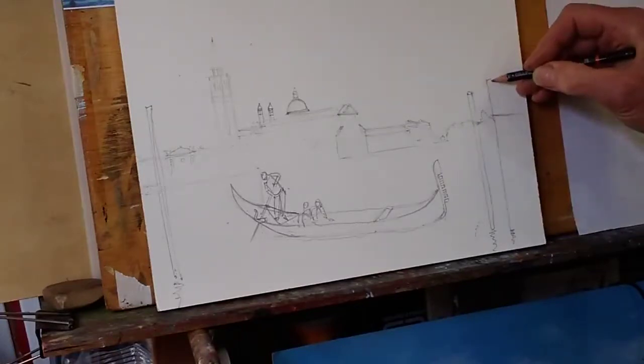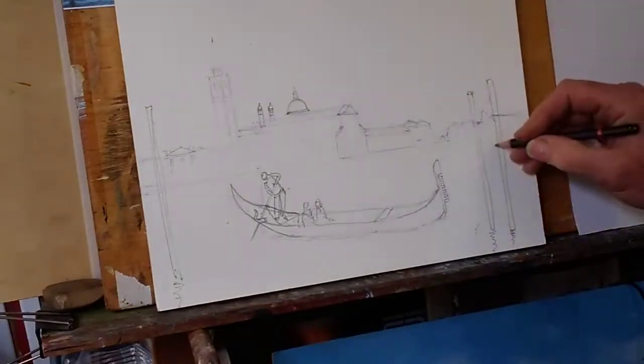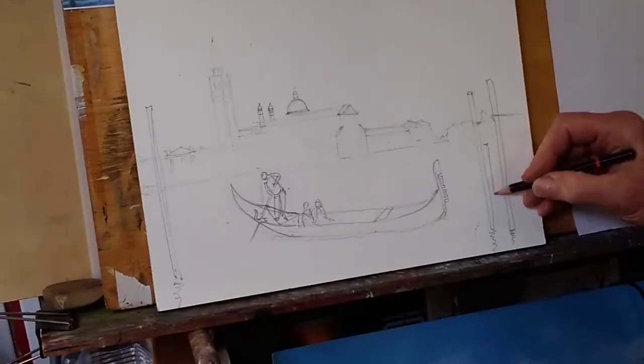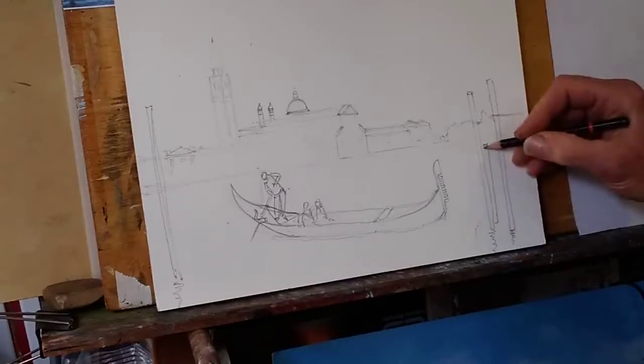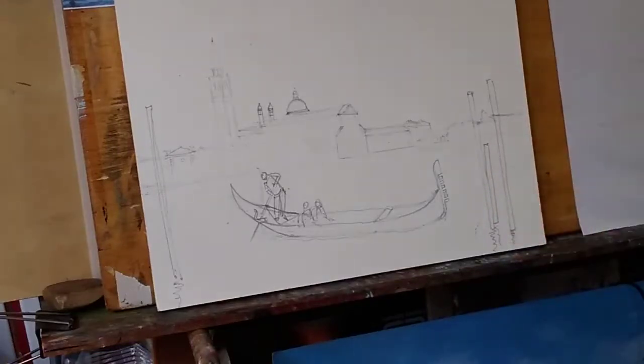You can decide. And there's another short one I'm going to put in just behind this one, at a slightly different angle. There we go. So I've got all the poles in place.